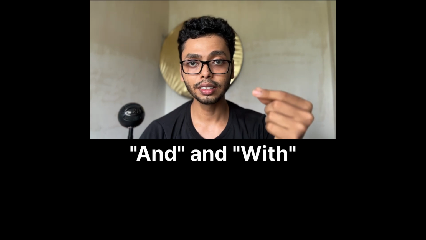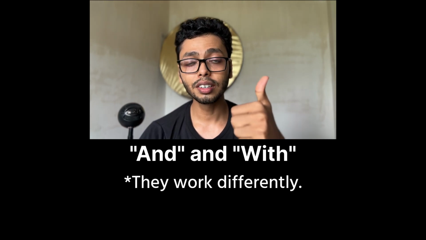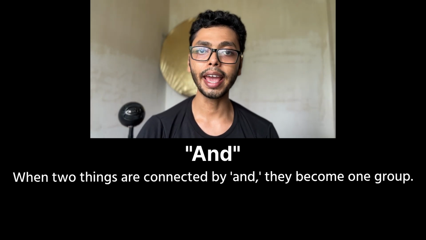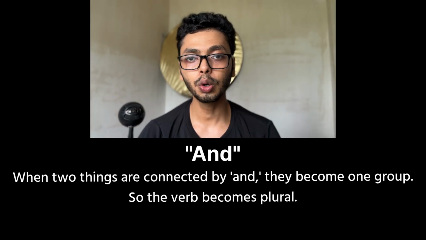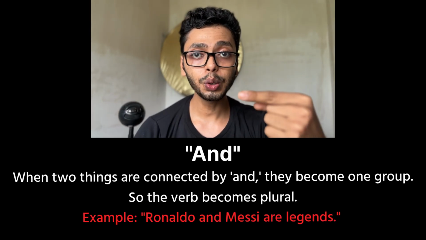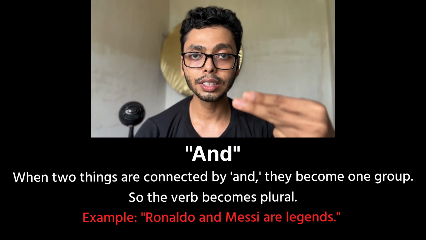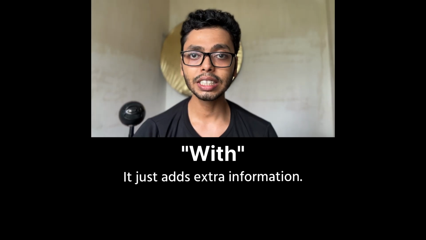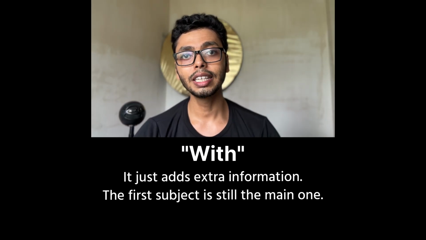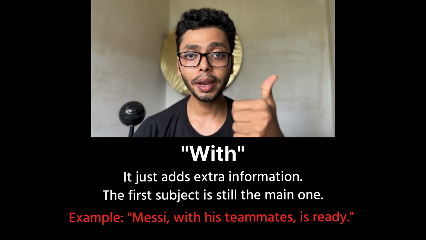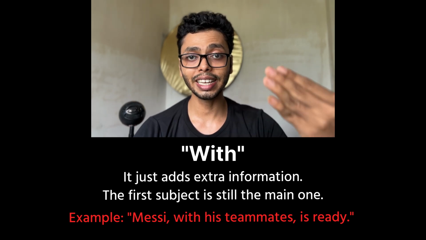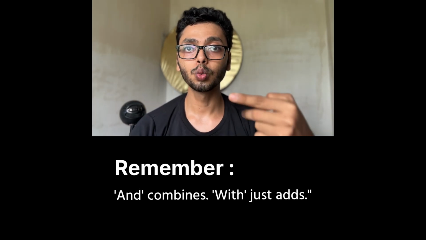Okay, second trap. This one is interesting. "And" and "with." They seem similar, but they work differently. "And" connects two things. When two things are connected by "and," they become one group. So the verb becomes plural. Ronaldo and Messi are legends. Two players, one group means "are." Simple. "With" is different. It just adds extra information. The first subject is still the main one. Messi with his teammates is ready. One person, so the verb is "is." "With his teammates" is just extra. So remember, "and" combines, "with" just adds.